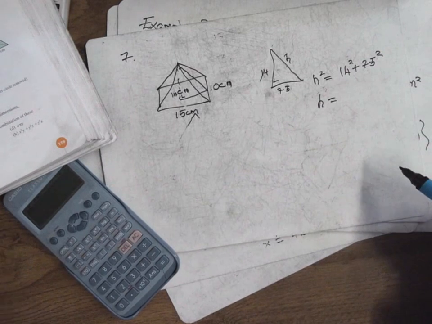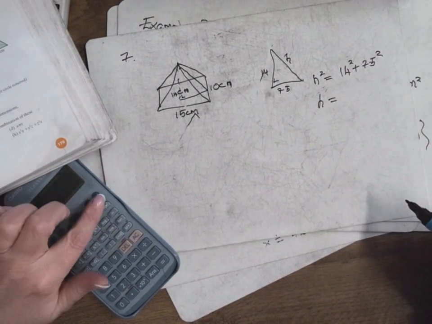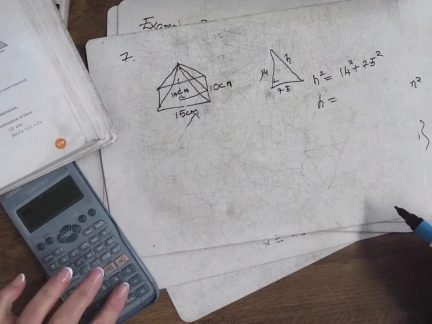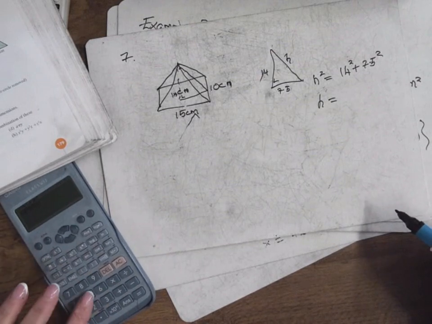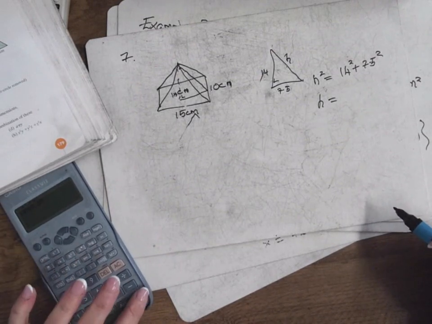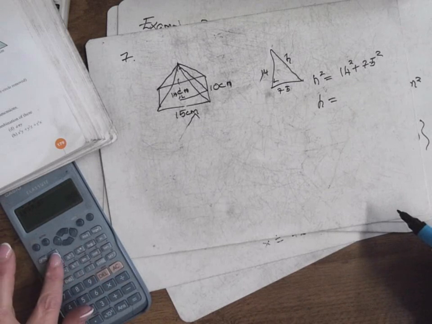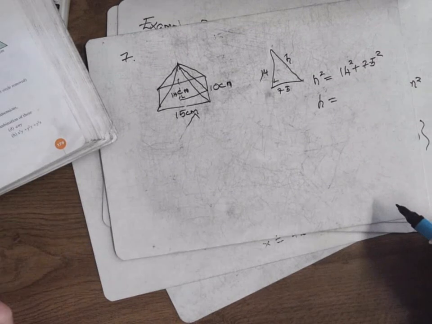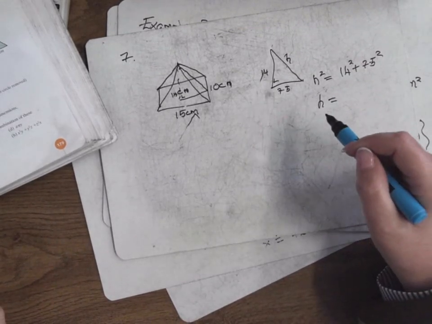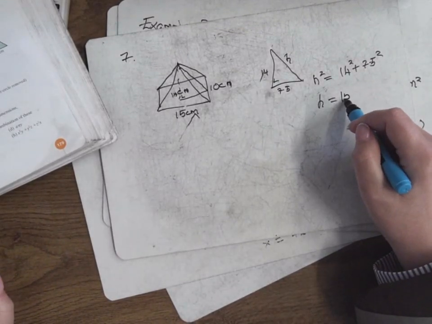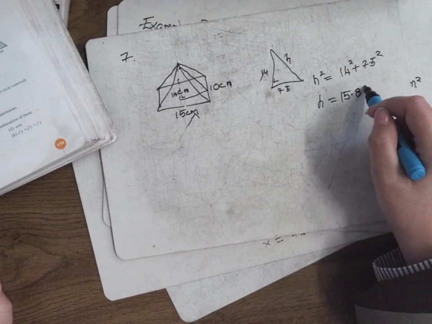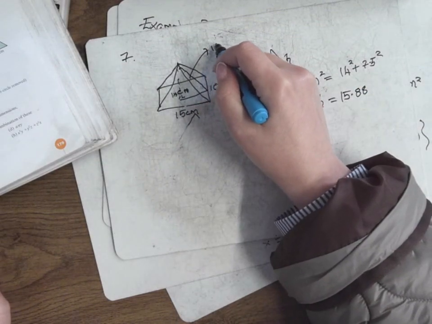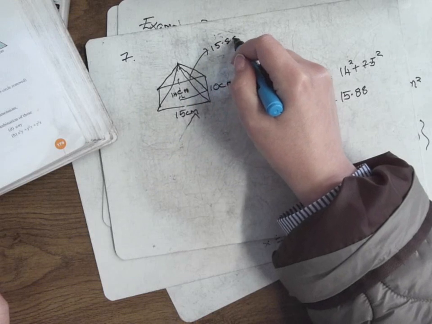Has anyone got an answer for me? 15.88. So that line there is 15.88, which is really the perpendicular height.